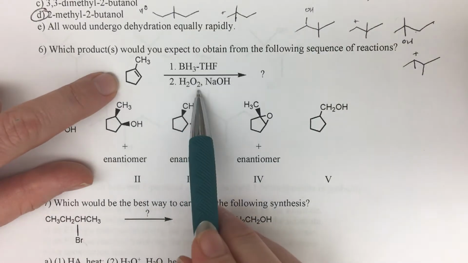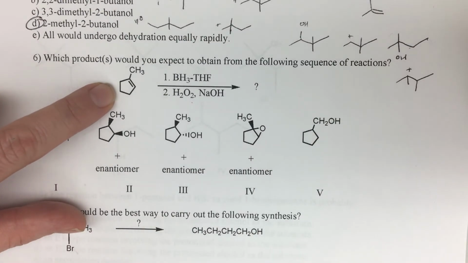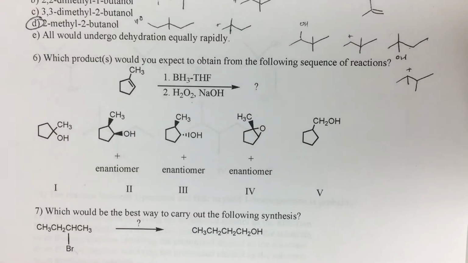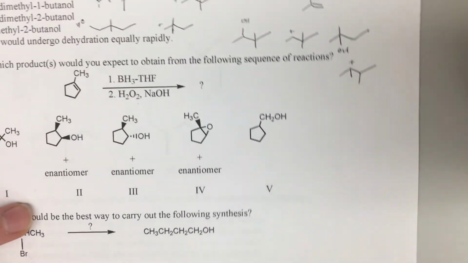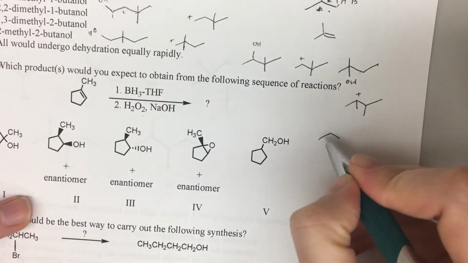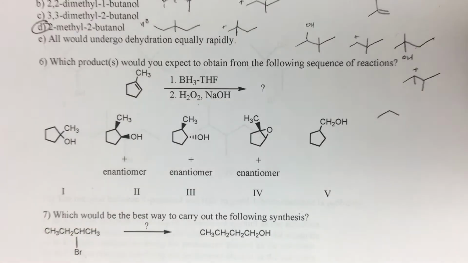So this is hydroboration oxidation. So this is addition of an alcohol. You're going to get syn addition, so they'll add to the same side. But they're going to add anti-Markovnikov. So normally when you have regular old addition of, actually let me grab a separate sheet of paper. I don't have a ton of space here.